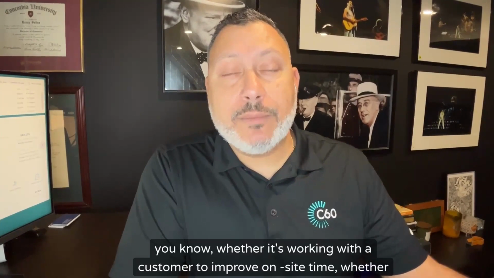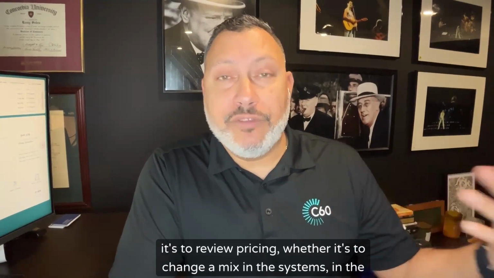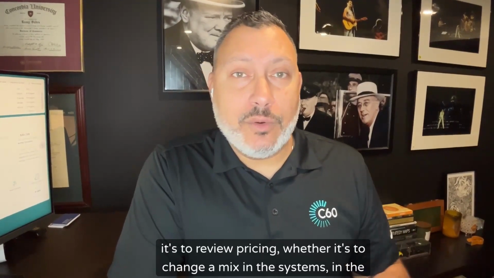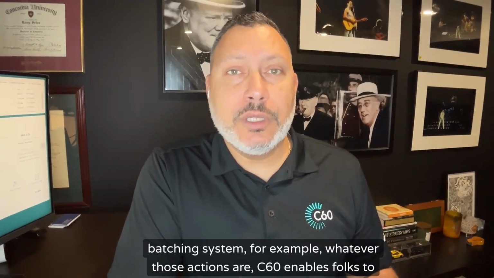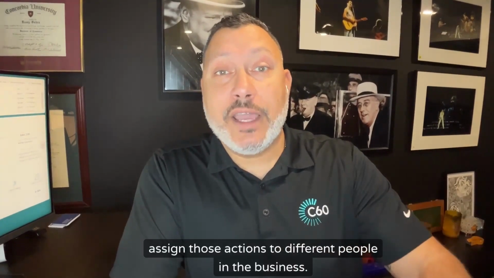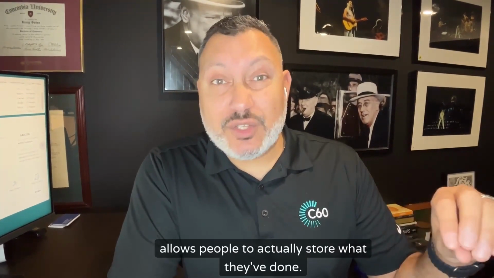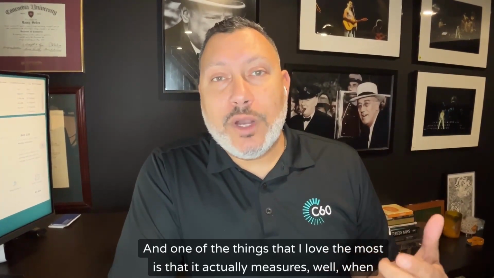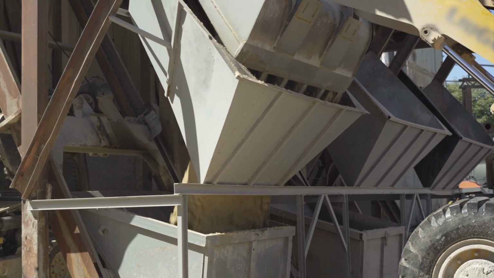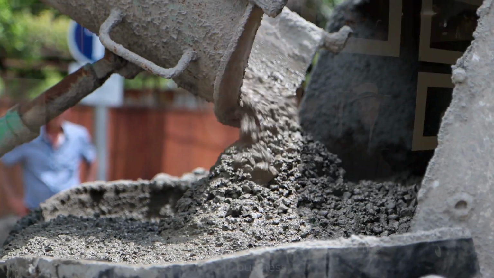Whether it's working with a customer to improve on-site time, whether it's to review pricing, or to change a mix in the systems, in the batching system, for example. Whatever those actions are, C60 enables folks to assign those actions to different people in the business. So it creates accountability, allows people to store what they've done. And one of the things that I love the most is that when you've taken an action, it'll measure using the producer's data whether that action has actually had an impact on the business.